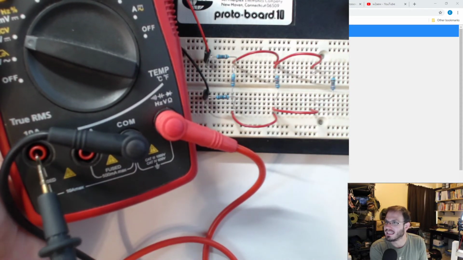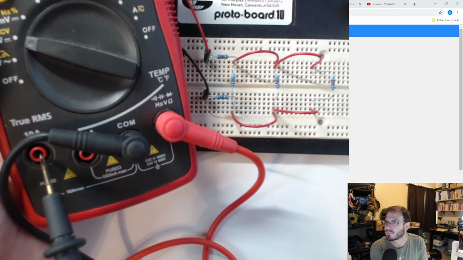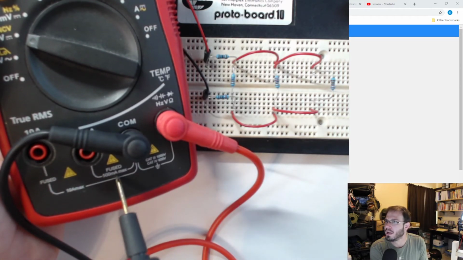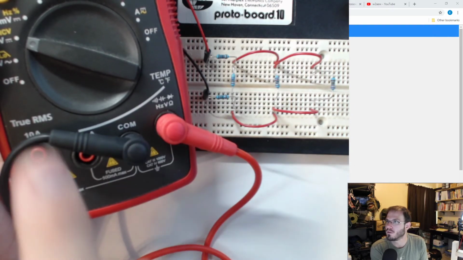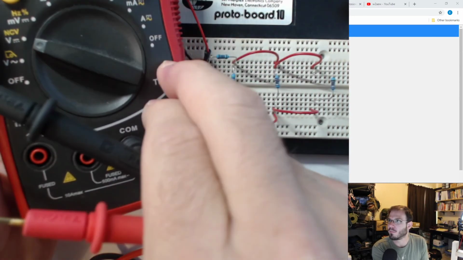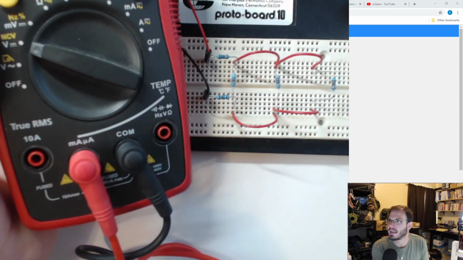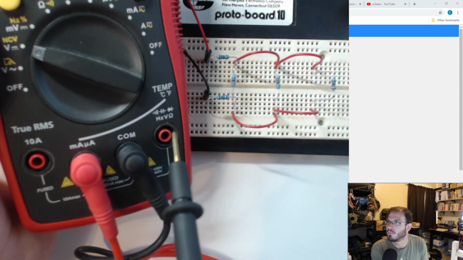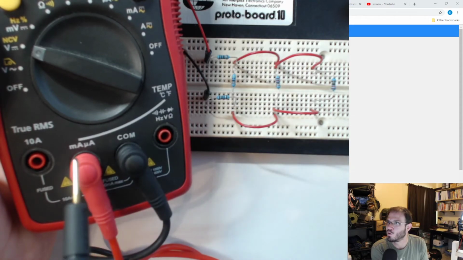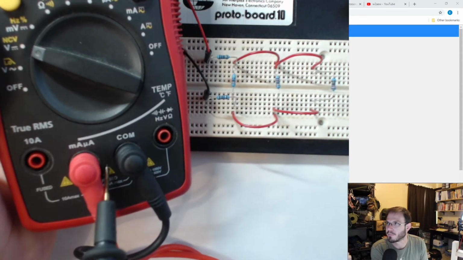It's a physically different connector. But if I'm going to measure within the milliamp range, then I want to use the milliamp range for a more precise measurement. Okay, so I'm moving my probe from the voltage setting to the milliamp range.